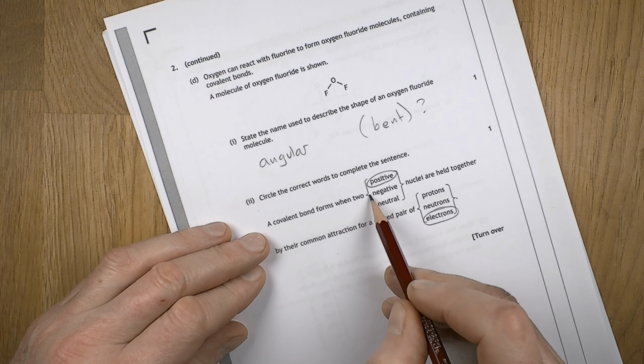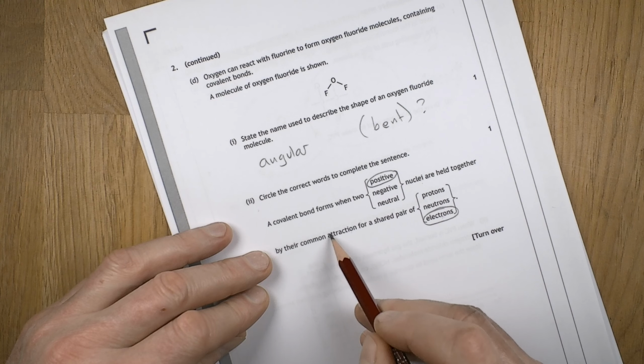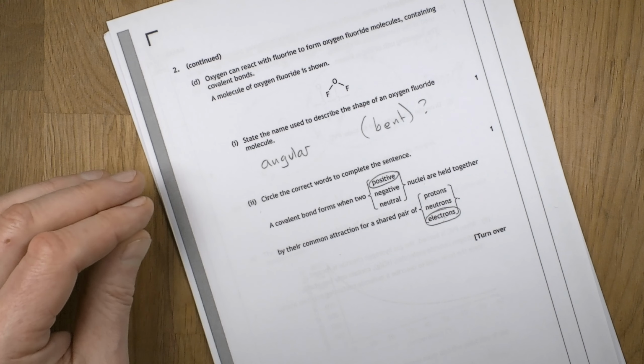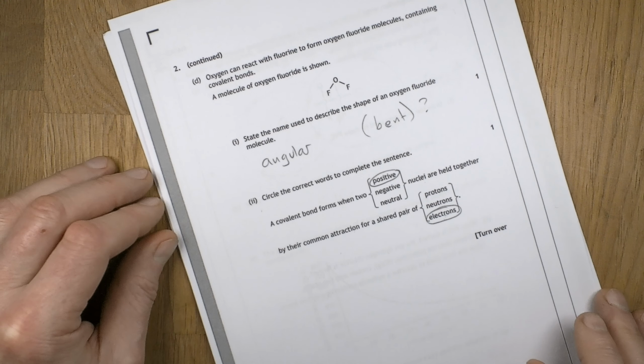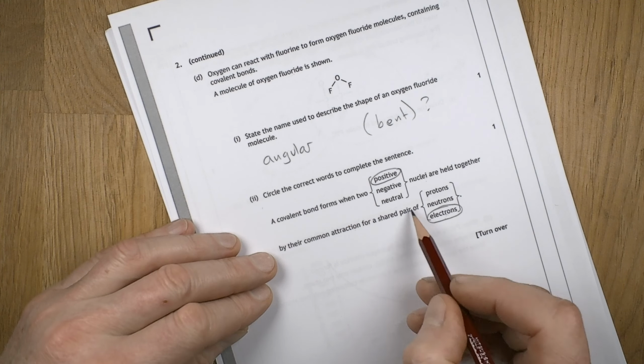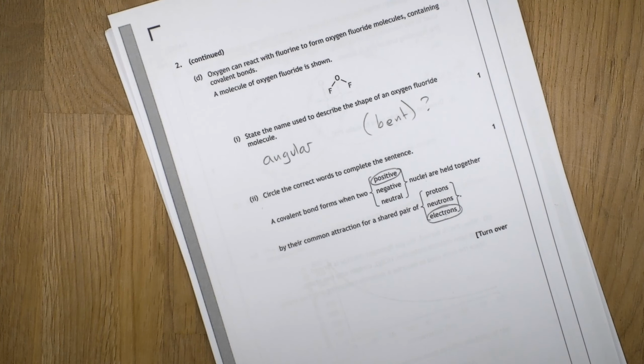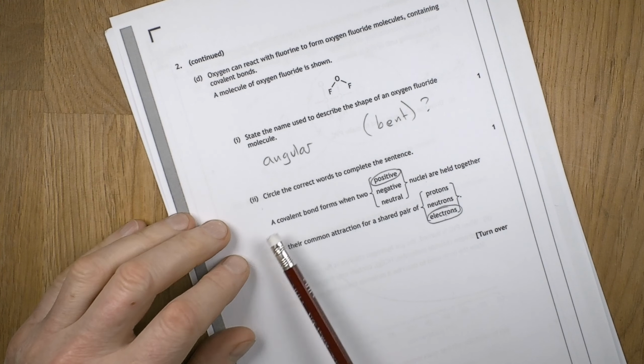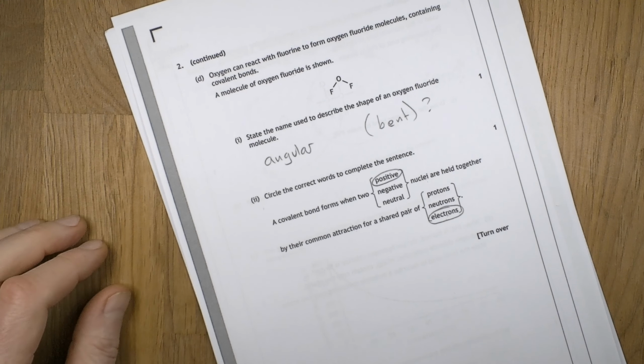A covalent bond forms when two positive nuclei are held together by their common attraction for a shared pair of electrons. So if you want a definition for a covalent bond, you could use that in the future if you're ever asked for one. So there you go. That's a nice, neat one. And this is obviously an SQA approved definition of a covalent bond.